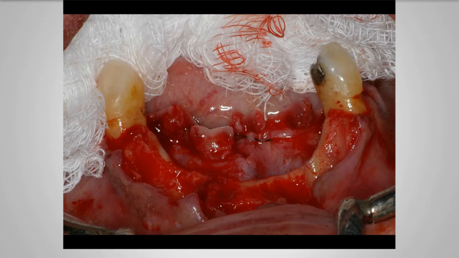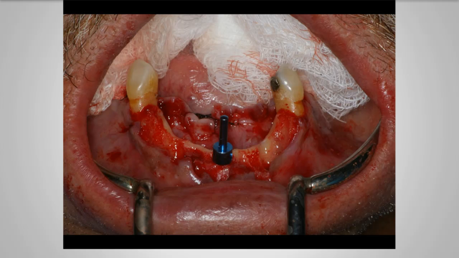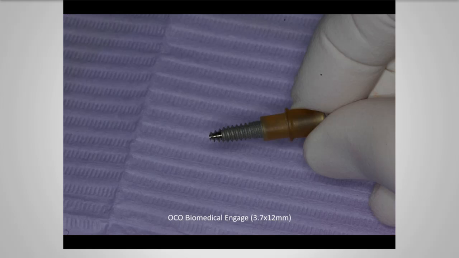As you can see, we've sutured the floor of the mouth out of the way, and we start to level the bone. This is something that I've learned at the Misch Institute from Dr. Carl Misch. We maintain the premolars so that we can position our A to E position, since we were not using a surgical guide in this particular case.